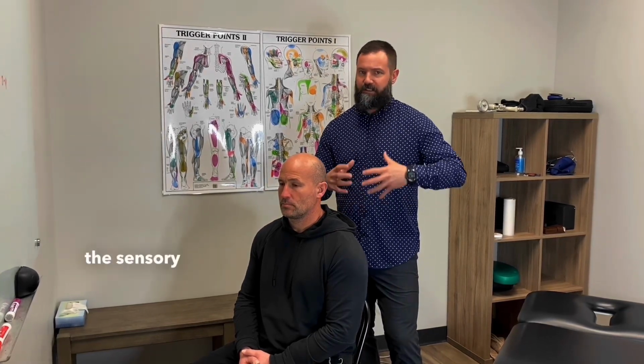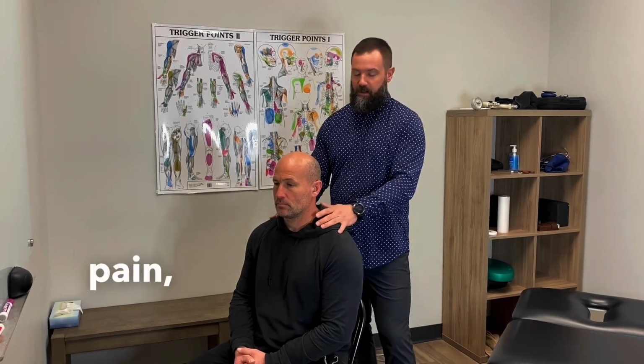What we found from the literature and the research is when a joint becomes stiff and tight, the sensory information that comes into the joint itself changes, and it can cause pain and discomfort. The other thing is when we see arthritic change start to occur, arthritic joints tend to be tight and stiff.